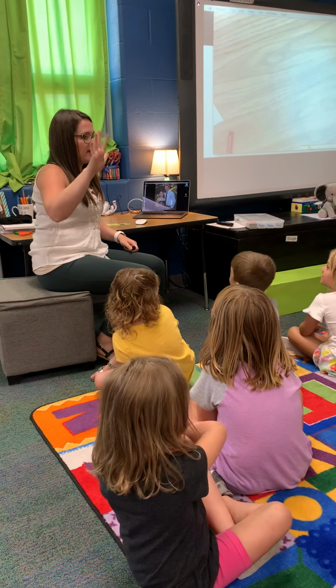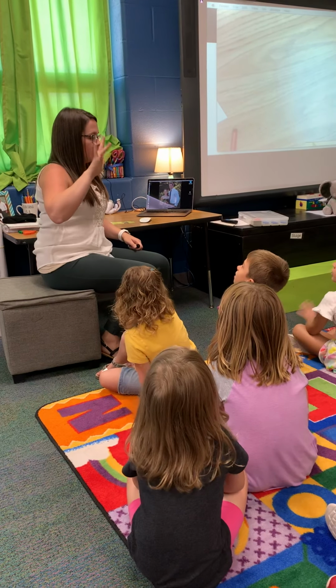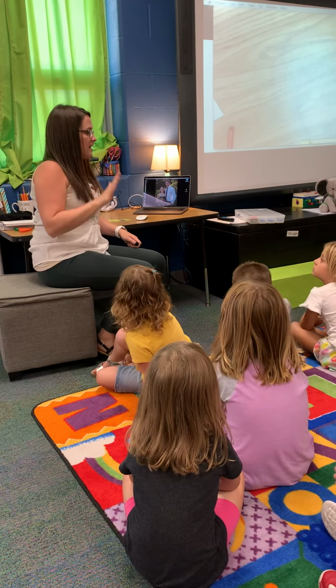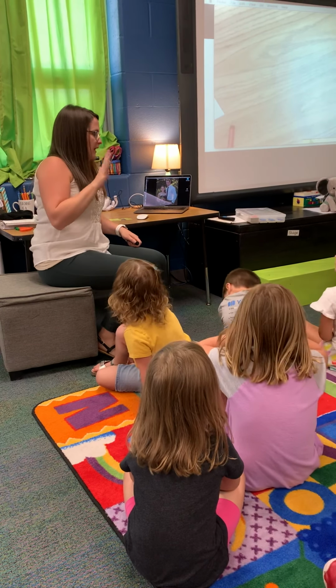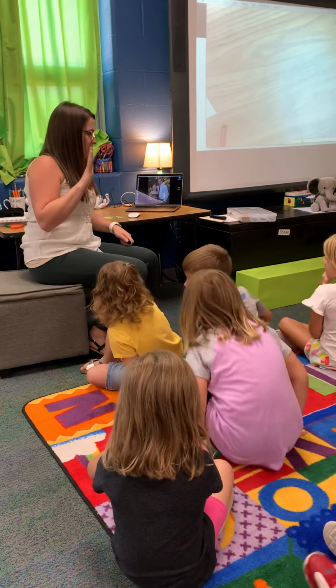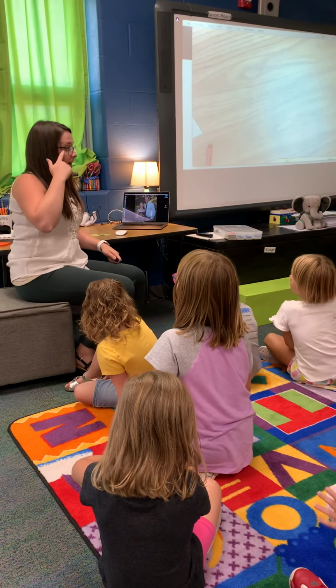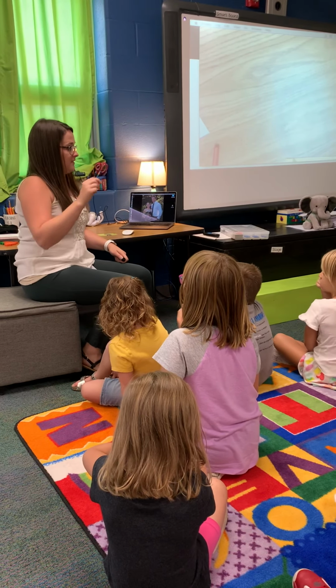A-E-I-O-U, A-E-I-O-U, A-E-I-O-U are long vowels that we know. A vowel is in every word, every word, every word. A vowel is in every word that we read or write.